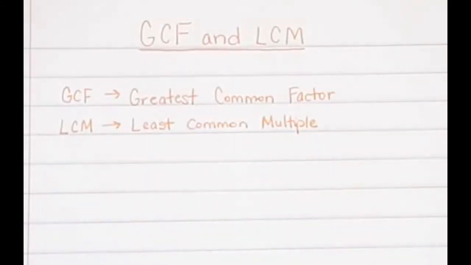So we've talked about factors before. We know that factors are two numbers that you multiply together to get another number. A multiple is that other number. So like 3 times 4 are the factors, 12 is the multiple, 24 is a multiple, 36 is a multiple, you keep going. Multiples are like the answers. Factors are the numbers you multiply to get the answers. So today we're looking at two numbers, figuring out the biggest factor that both numbers share, and then the smallest multiple that both numbers share.